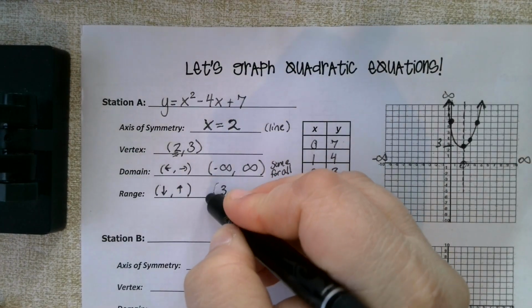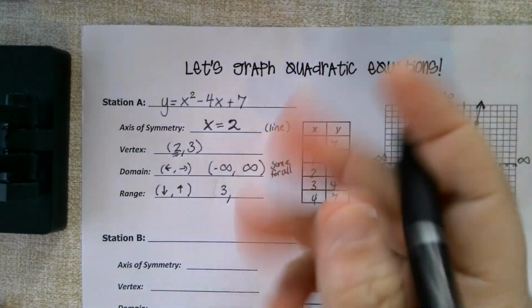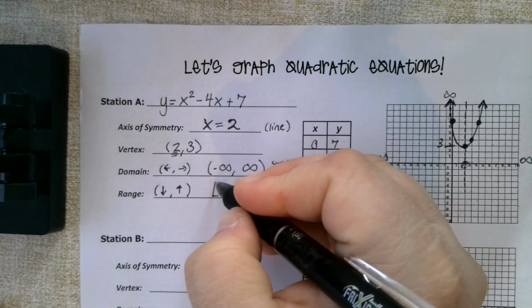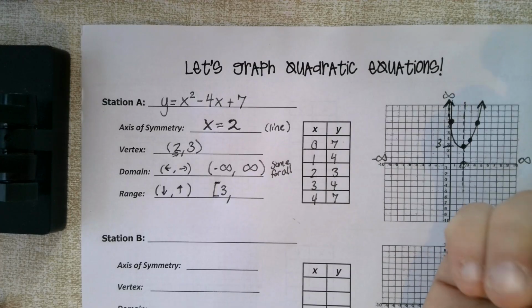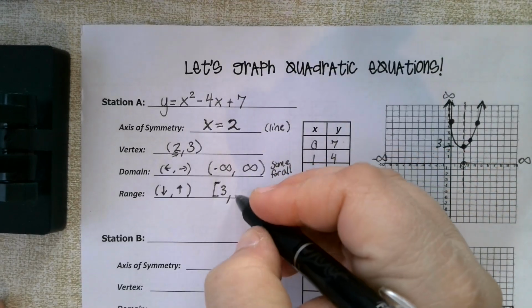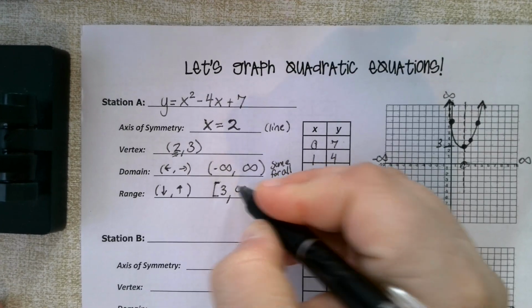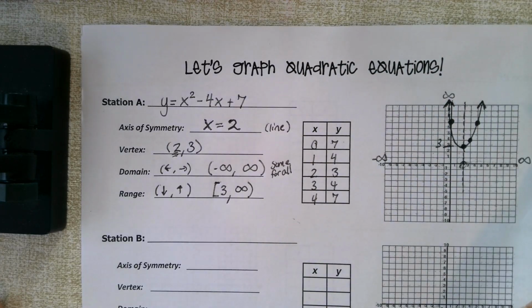And I accidentally put kind of a rounded one here, but since it's a number, I make this a closed bracket, and I make this a positive infinity with a parenthesis. Okay? So this is an example of how to do problem number 1.